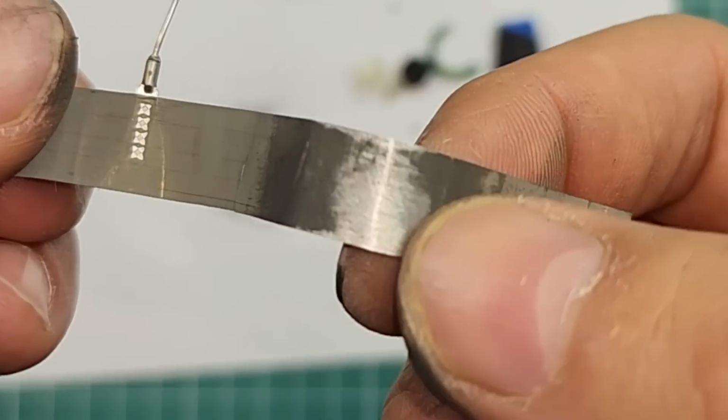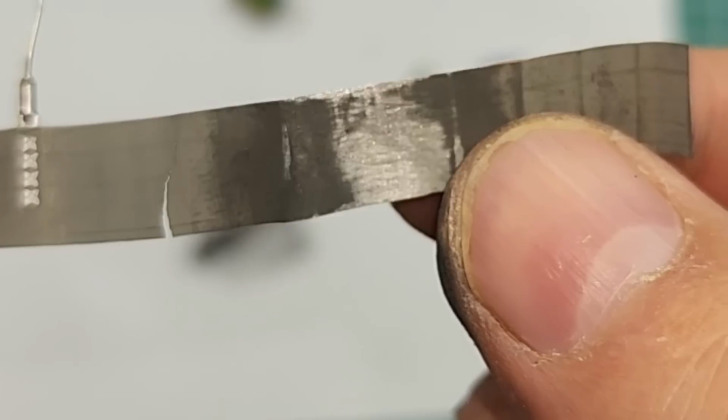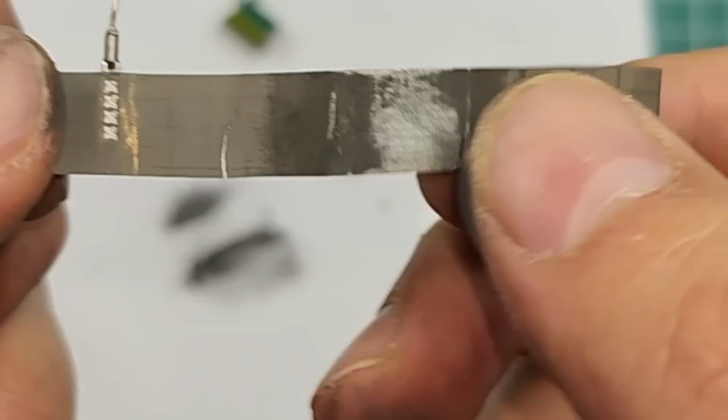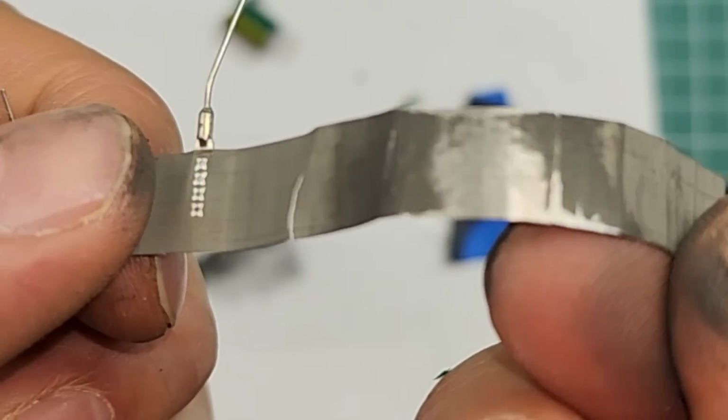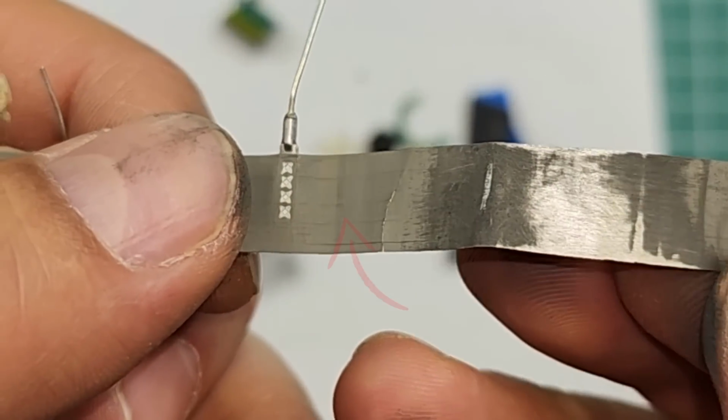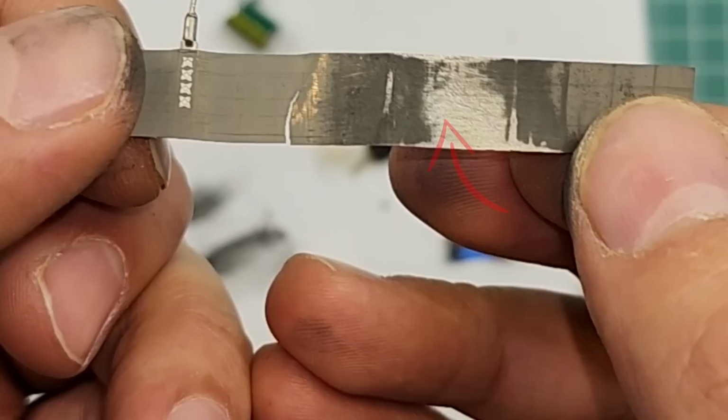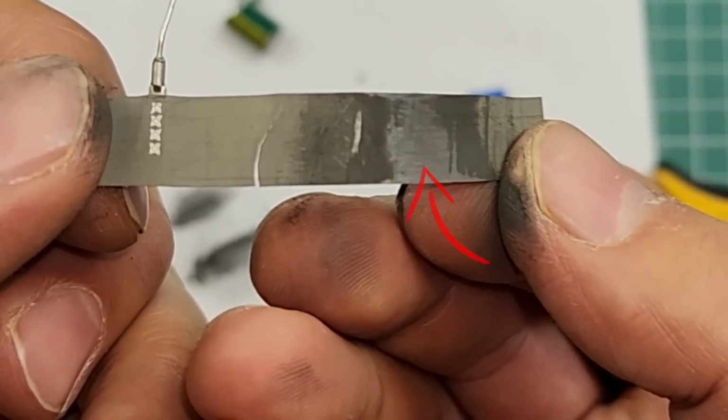As you can see, I have rubbed the metallic surface at this point using sandpaper to remove the oxide and make the metal shine. Actually, these matte colored areas are covered with oxide and these shiny areas are the aluminum itself.